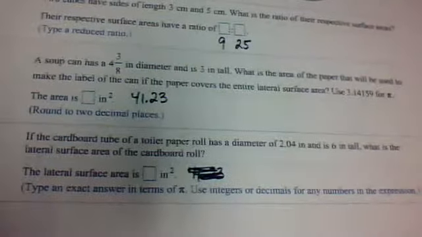If a cardboard tube of toilet paper has a diameter of 2.04 inches and is 6 inches tall, what is the lateral surface area of the cardboard roll? Okay. Again, a toilet paper roll is in the shape of a cylinder.